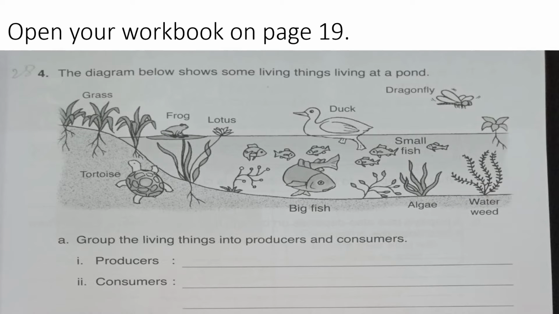So kindly open your workbook on page 19. So we're going to answer your workbook over there. So in number 4, it says there, the diagram below shows some living things living in a pond. So we have here the living things such as grass, frog, tortoise, lotus, big fish, small fish, algae, waterweed, dragonfly, and the duck. Okay, so those are the living things living in a pond.